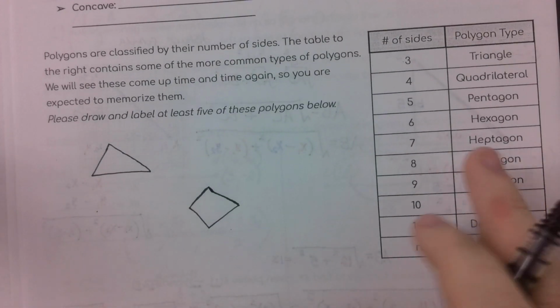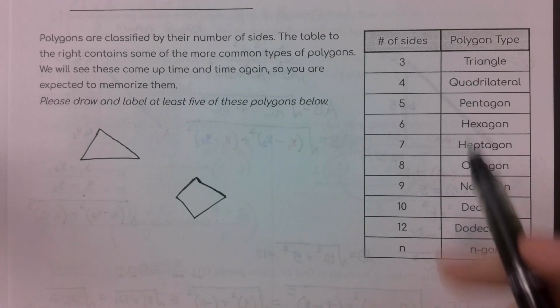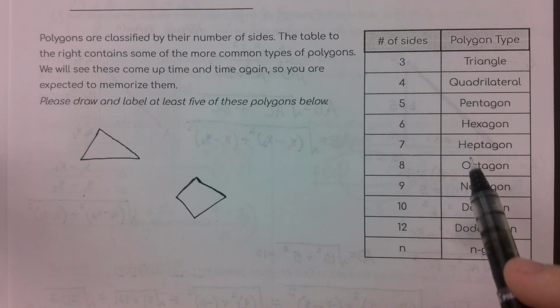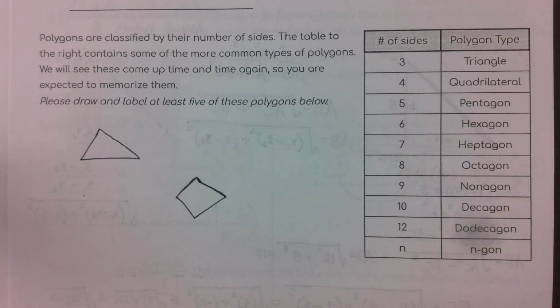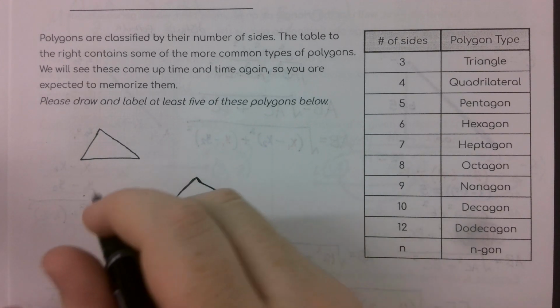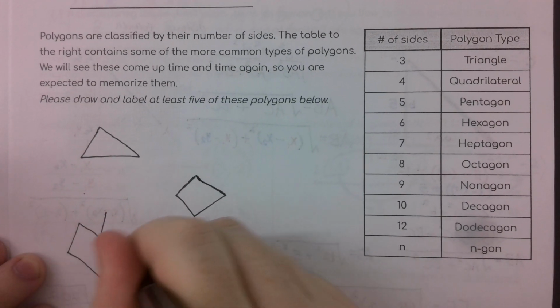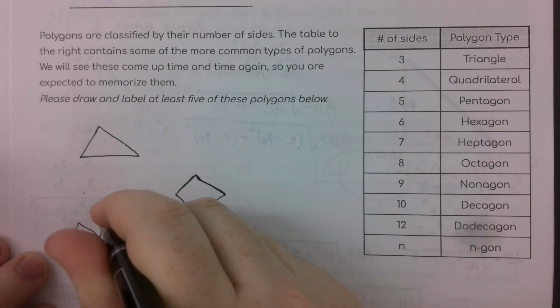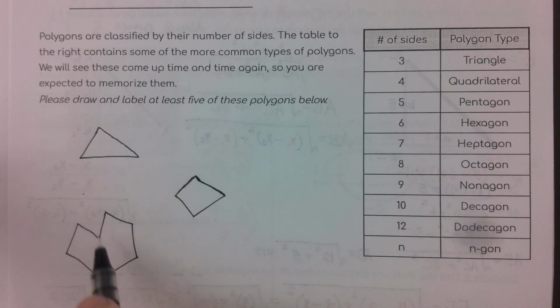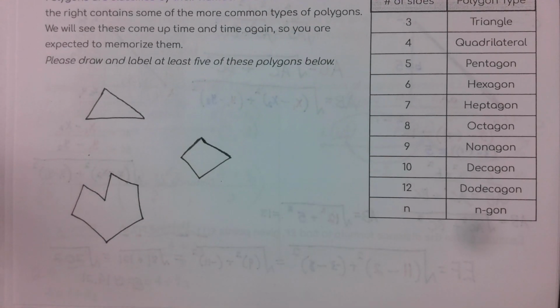The thing is, folks, with this list, we are going to have to memorize the polygons in this table. So if I presented you with a shape that looks like this, you would have to be able to tell me what the name of this shape is. How do you do it?